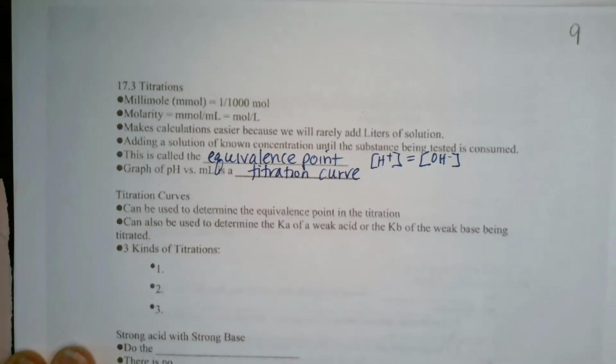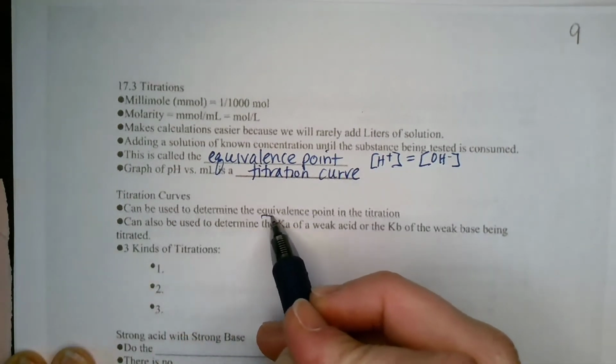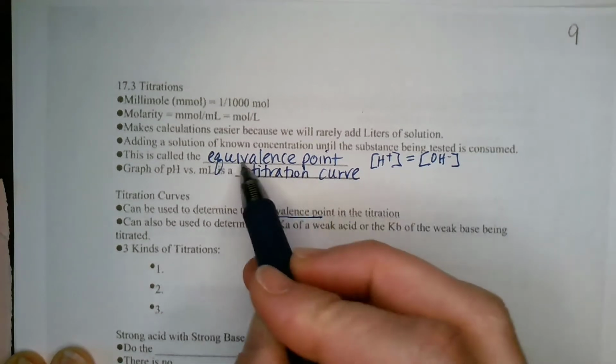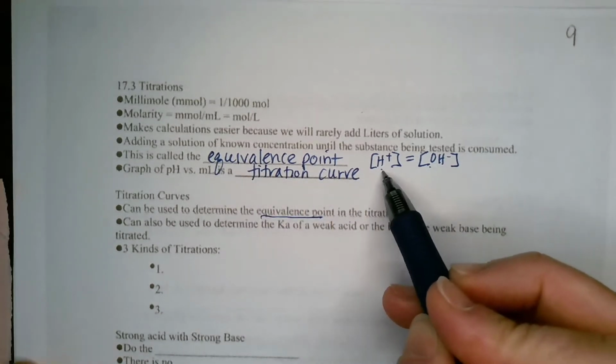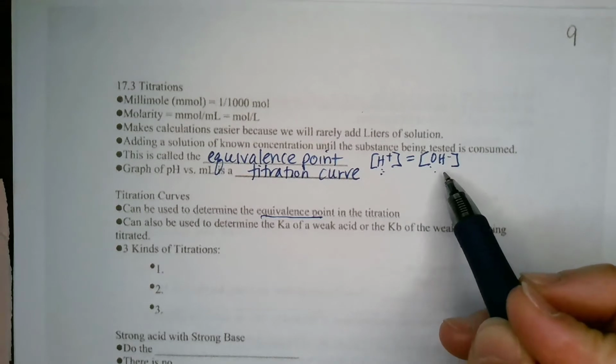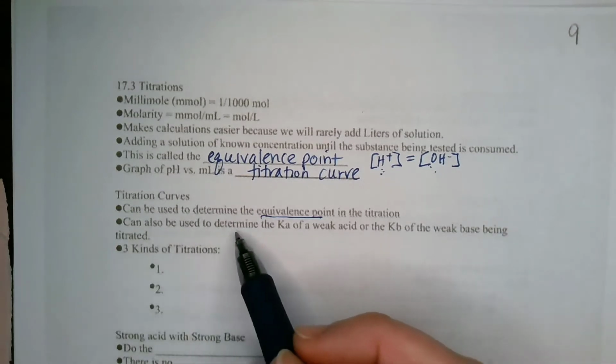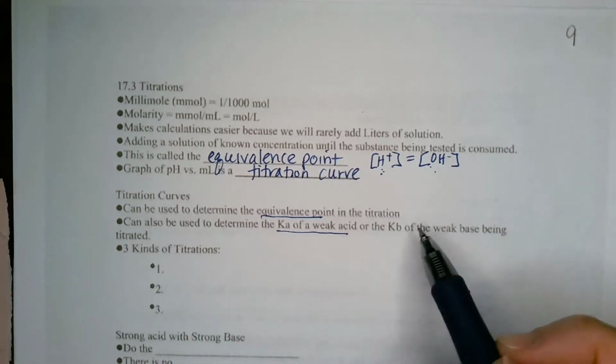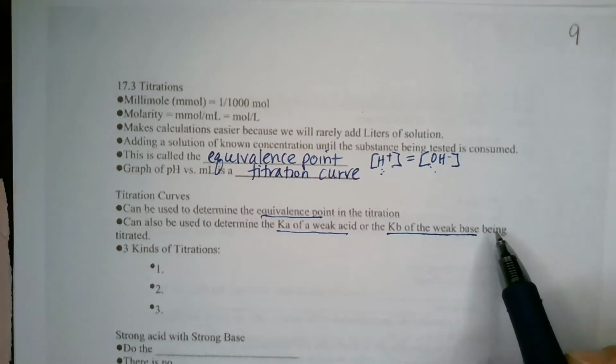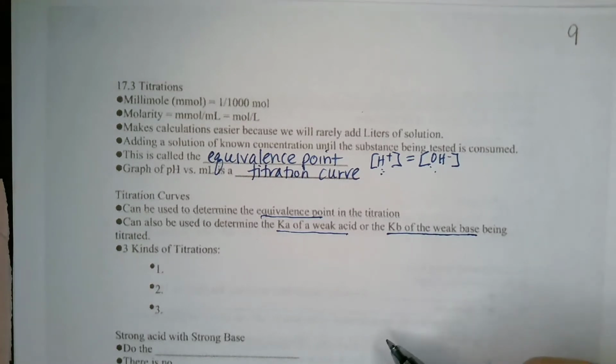Using titration curves can help us do a few things. It can be used to determine the equivalence point in the titration, which helps us to see when those concentrations are equal to one another. It can also be used to determine the Ka of a weak acid or the Kb of a weak base, whichever one is being titrated.